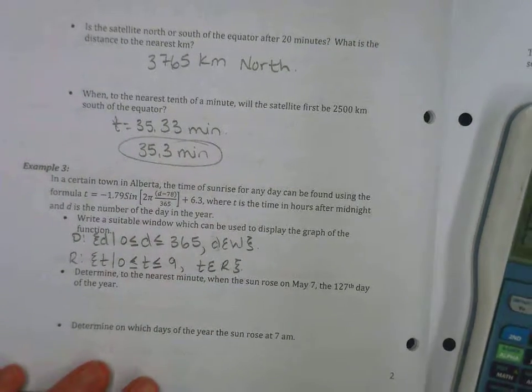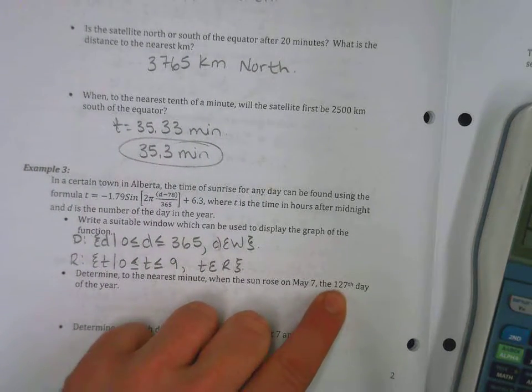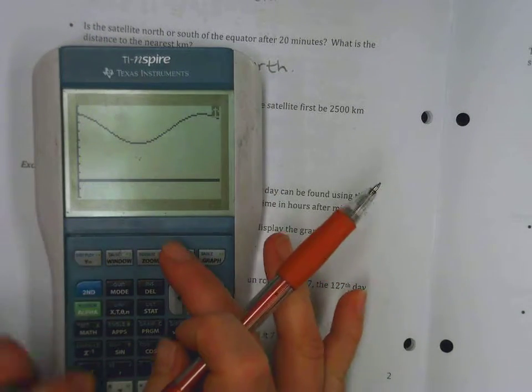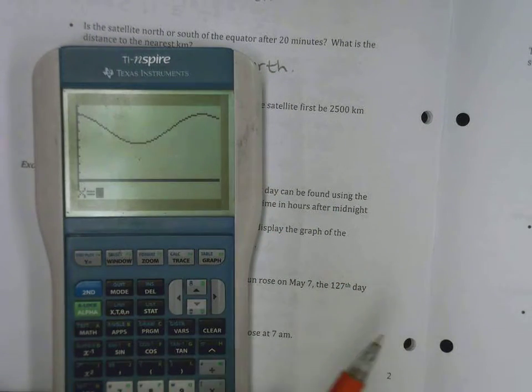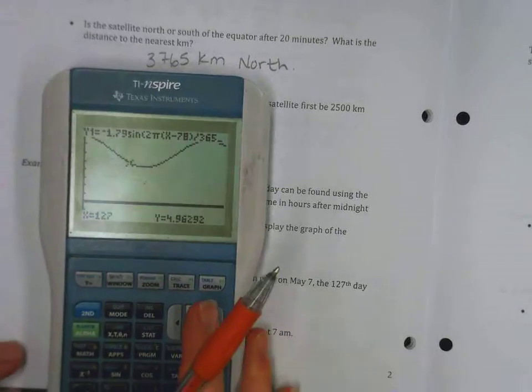Okay, so determine to the nearest minute when the sun rose on May 7th, which is the 127th day of the year. So on my graph, I'm going to go second trace, number 1 for value, and I'm going to type in 127th day. This was at 4.9629.